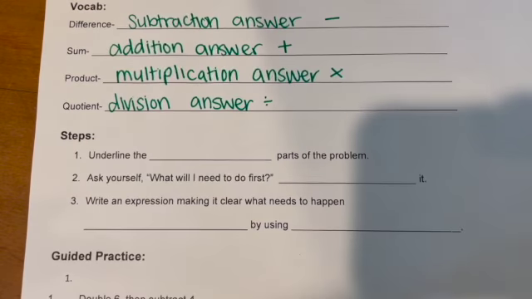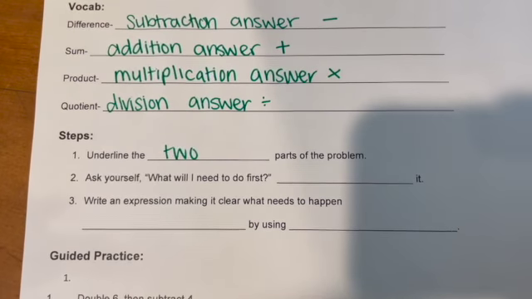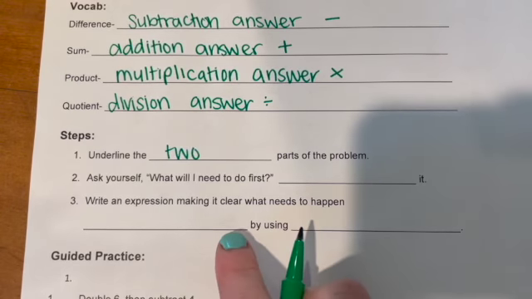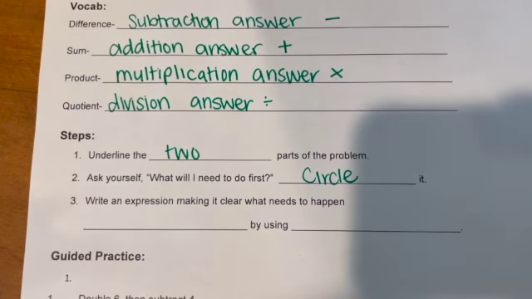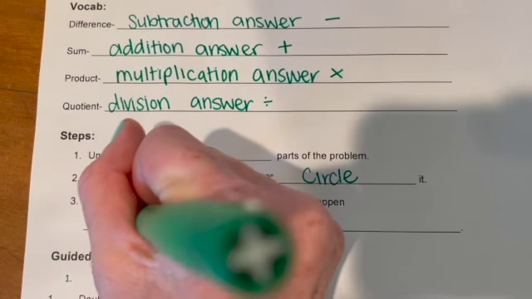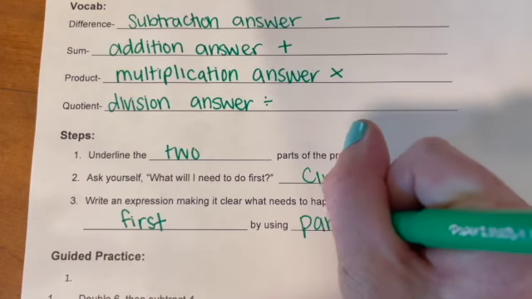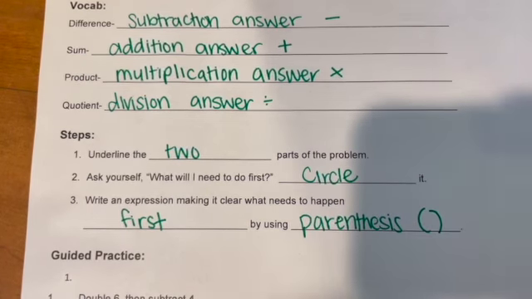Our steps for tonight. Step number 1, we're going to underline the 2 parts of the problem. And then next step is you're going to ask yourself, what will I need to do first? Then you're going to circle it. Step number 3 is write an expression making it clear what needs to happen first. And we're going to do that by using parentheses. And again, parentheses look like this.